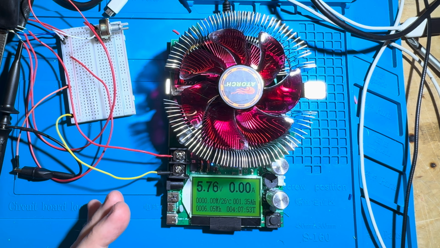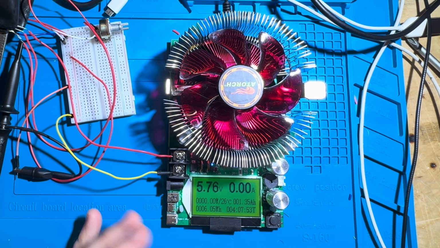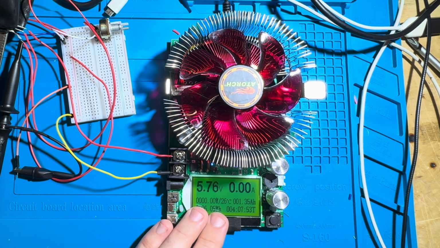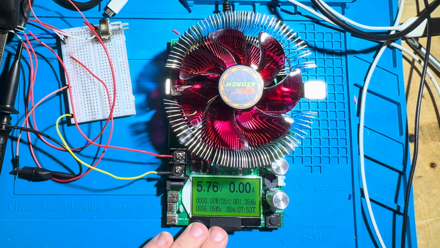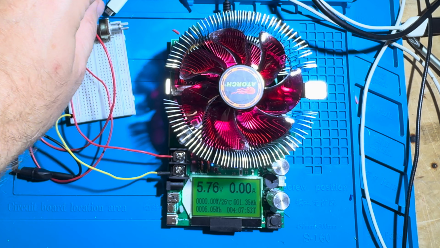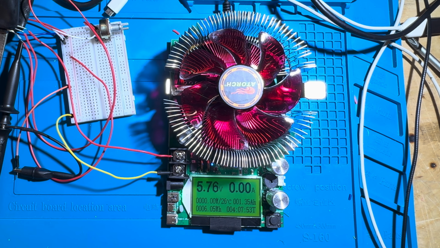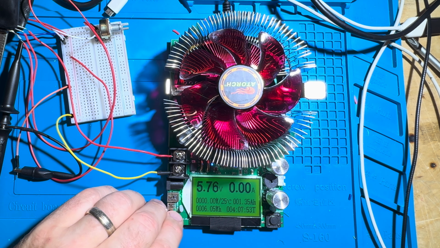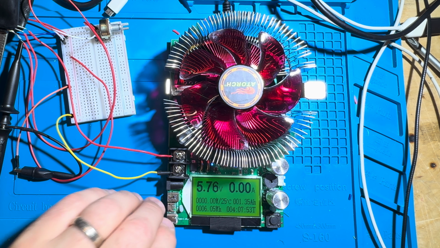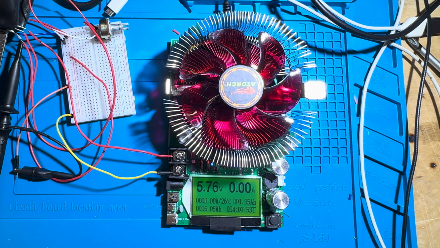So now we've got 9.2 volts of gate voltage, and I've got 5.76 volts across our load. So as we turn this up, we're sinking less and less voltage across the MOSFET and more voltage across our load, which means this MOSFET is starting to conduct more and more. It's becoming less of a resistance.